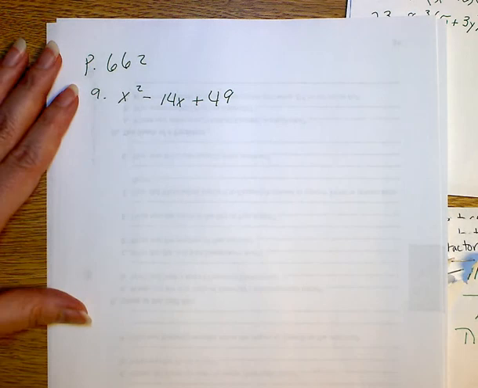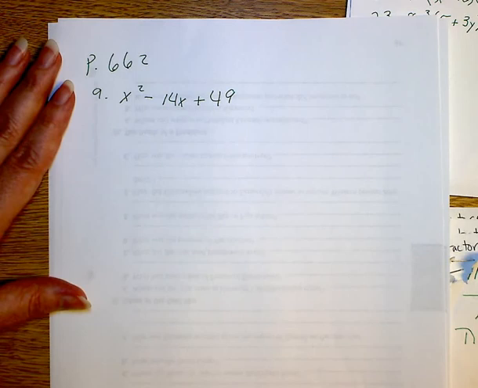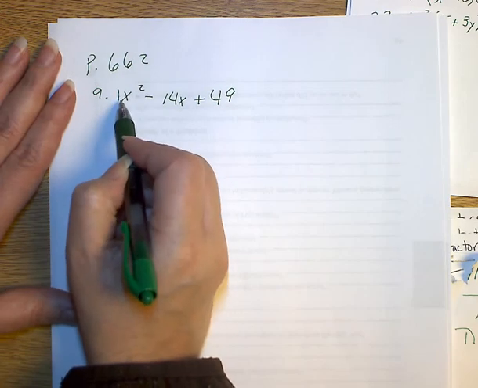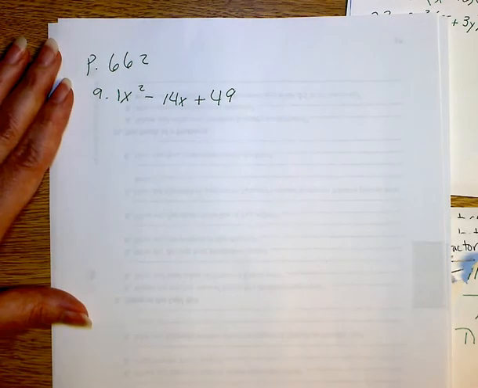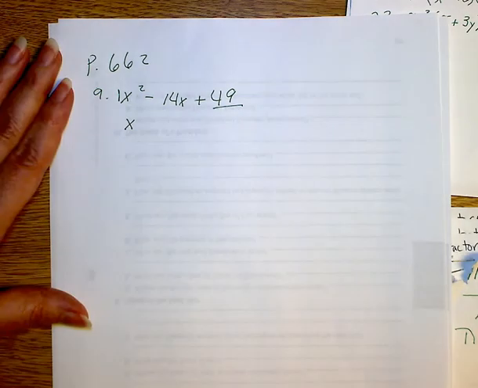The second thing is, does it fit one of the patterns? Does it fit your perfect squares or your perfect cubes? The number in front is 1. Is 1 squared a perfect square? Can I multiply 2 things together to give me that? Yes. What? X. You always look at your last term. Is my last term a perfect square? Are there 2 numbers that I can multiply together to give me 49? 7.